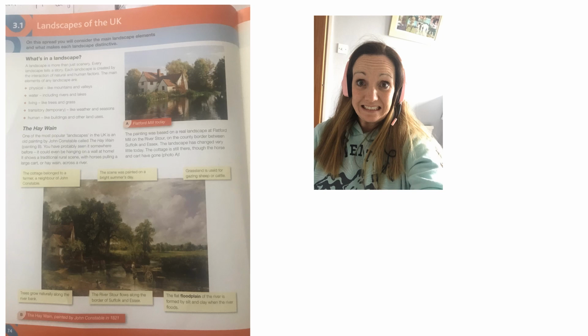Transitory or temporary elements like the weather and the seasons. So in a photograph, if I took a photograph out the window today, it's really sunny, beautiful blue sky. But if I took a photograph in 3 days' time, it's very likely to be different. So although that would be part of the landscape today, it is temporary. And human, like the buildings and other land uses. The Hay Wain.